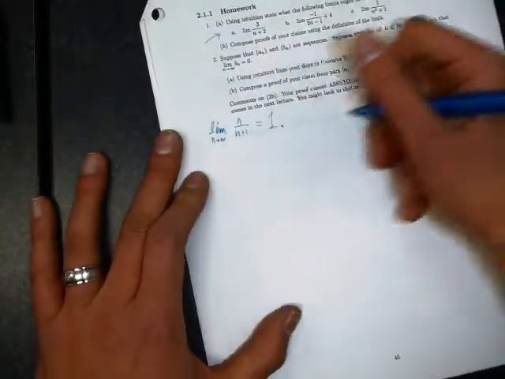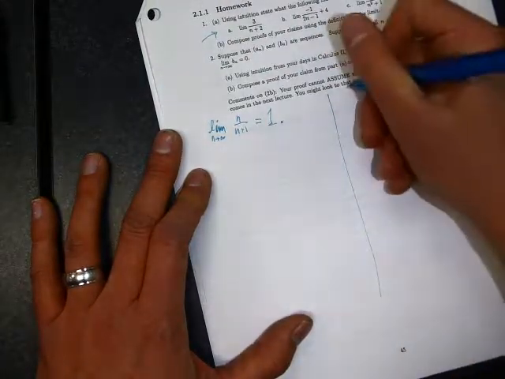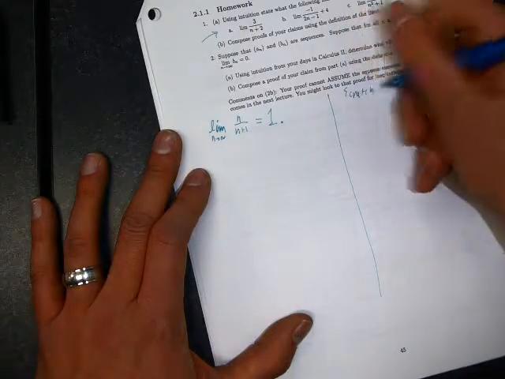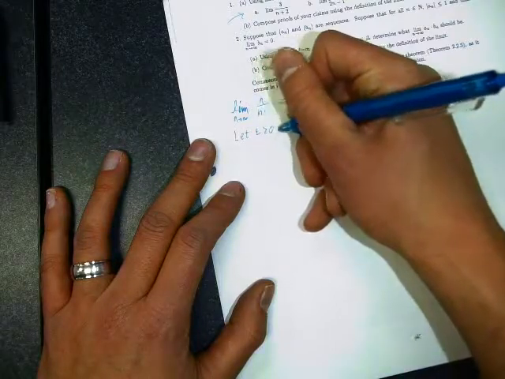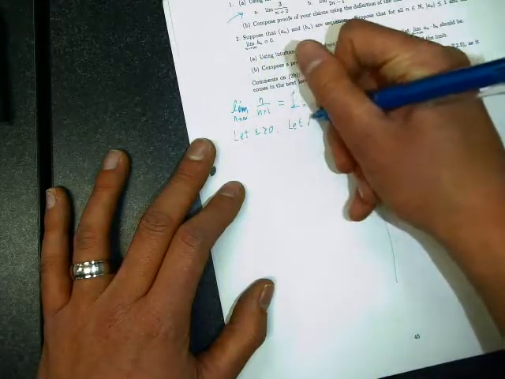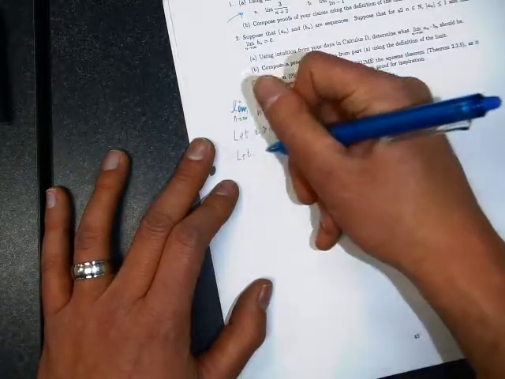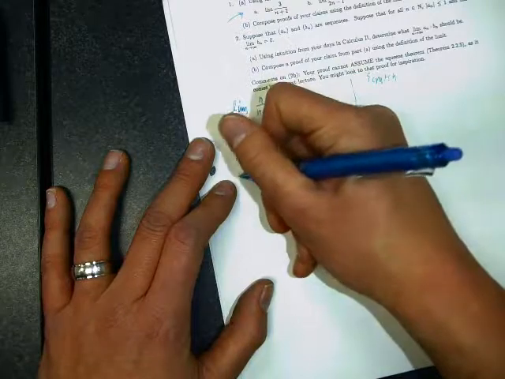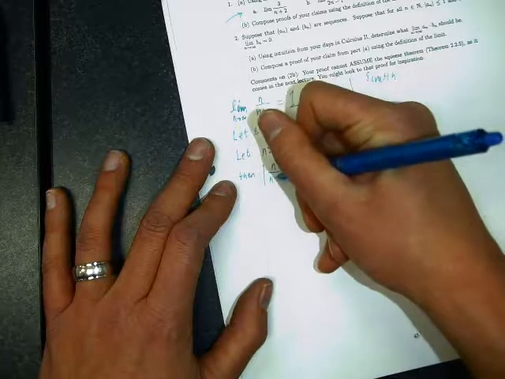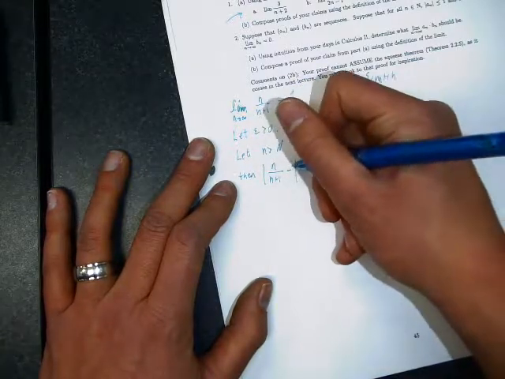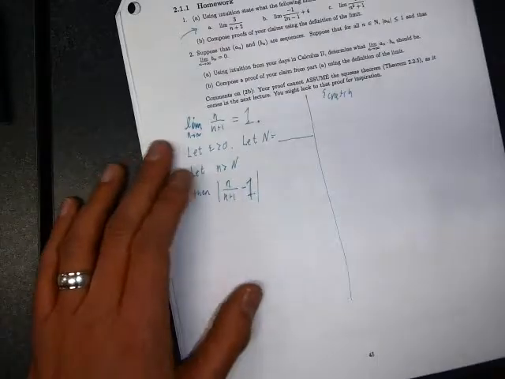So how is the proof going to go? Maybe I'll split the page in half. Proof, and here will be the scratch work. Hopefully I don't regret this. So what do you do? You let epsilon be bigger than 0. You let big N be something that you get to choose. You let little n be bigger than big N. And then what do you need to show? You need to show that the absolute value of n over n plus 1 minus 1 is less than something. So let's do the scratch work over here.